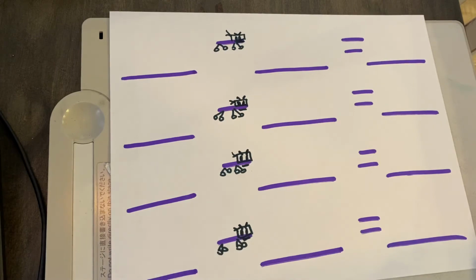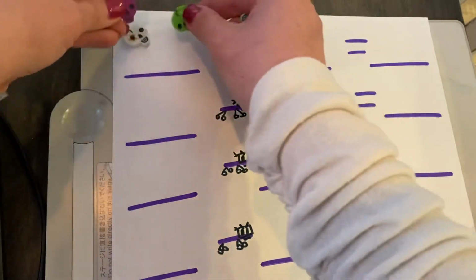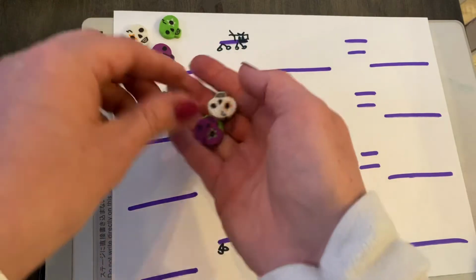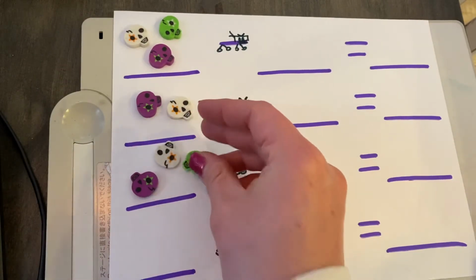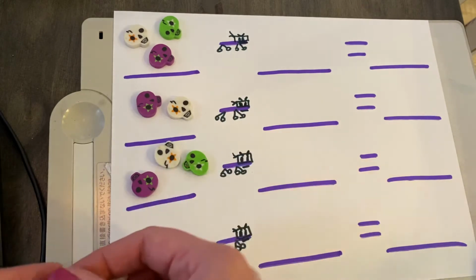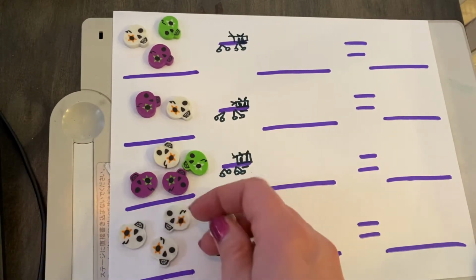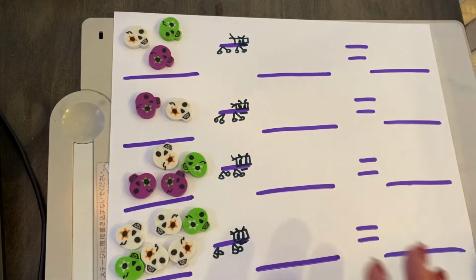So what we're going to do today is I'm going to put my little skulls out again. Okay. And like I said, today we're only going to take away 1 from each of these.